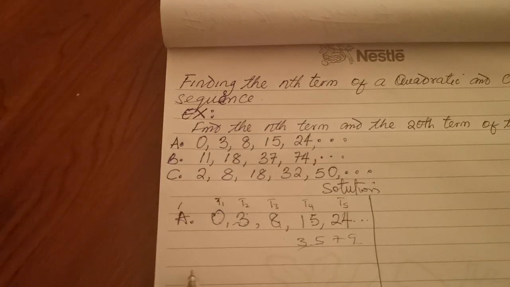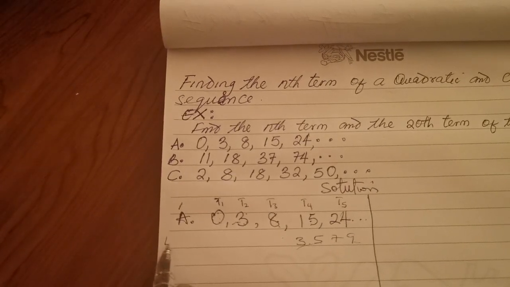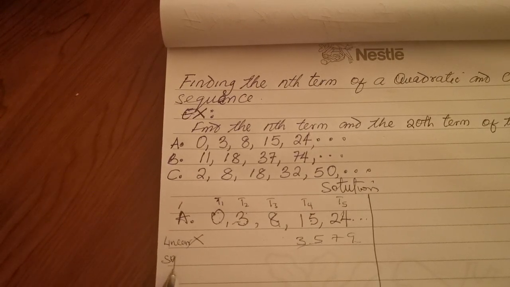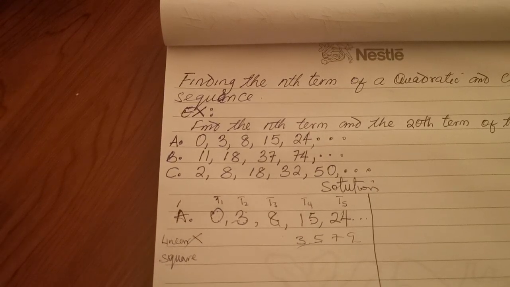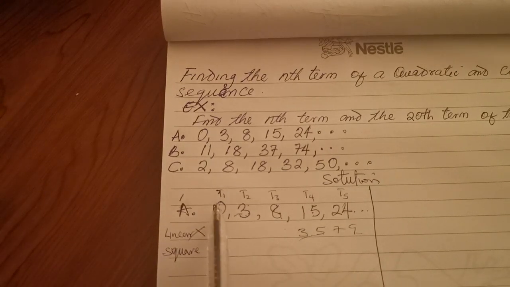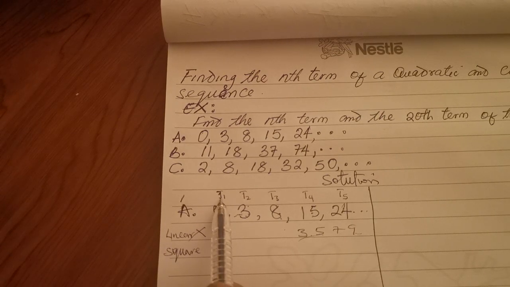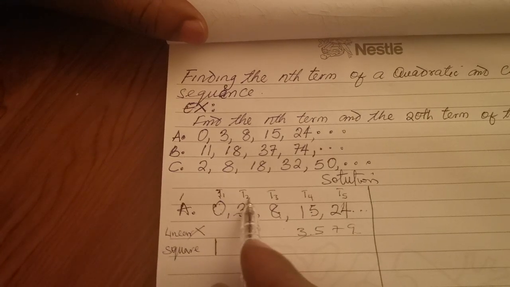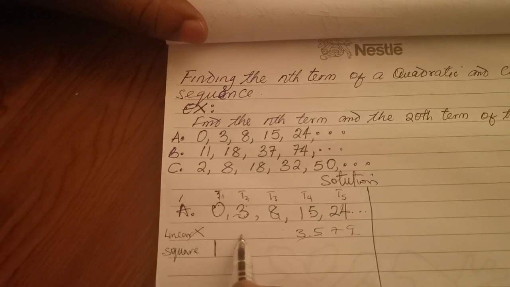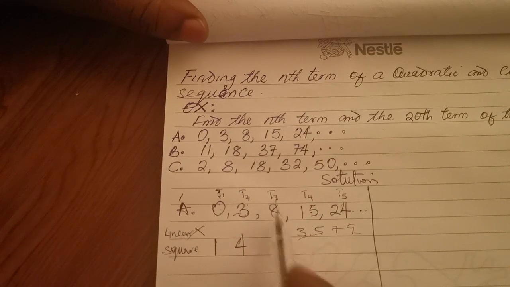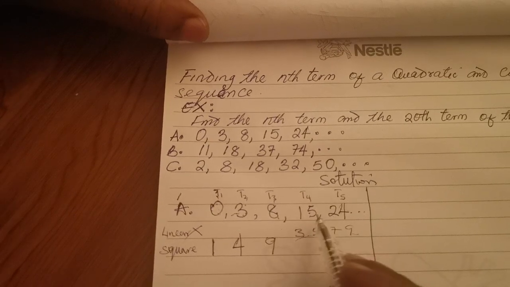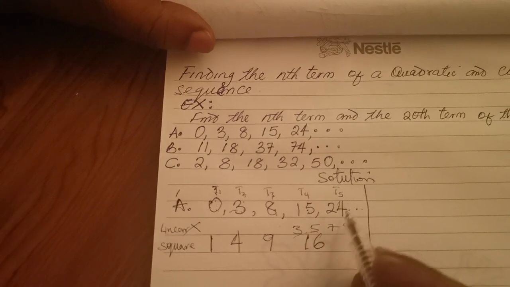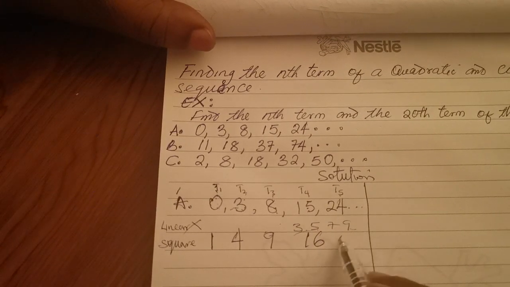Then we'll check if it is a squared number. For a squared number, this is my first term, 1 squared is 1. This is the second term, 2 squared is 4. This is the third term, 3 squared is 9. The fourth term, 4 squared is 16. The fifth term, 5 squared is 25.